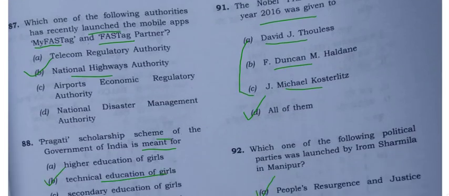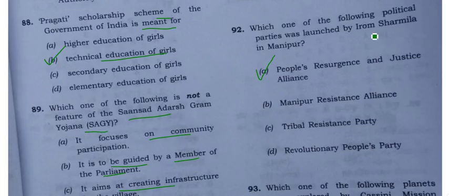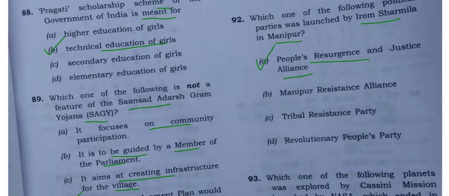Okay. Which of the following political parties was launched by Irom Sharmila? Oh, this is very popular lady in Manipur. She was on hunger strike for several years. So People's Resurgence and Justice Alliance. This is her party actually.